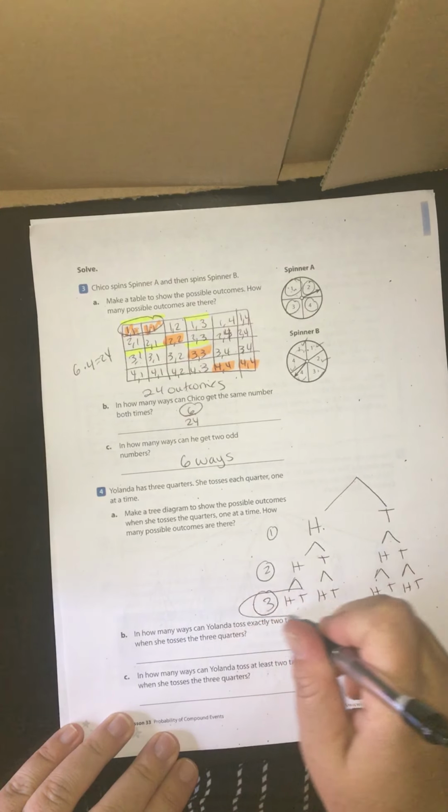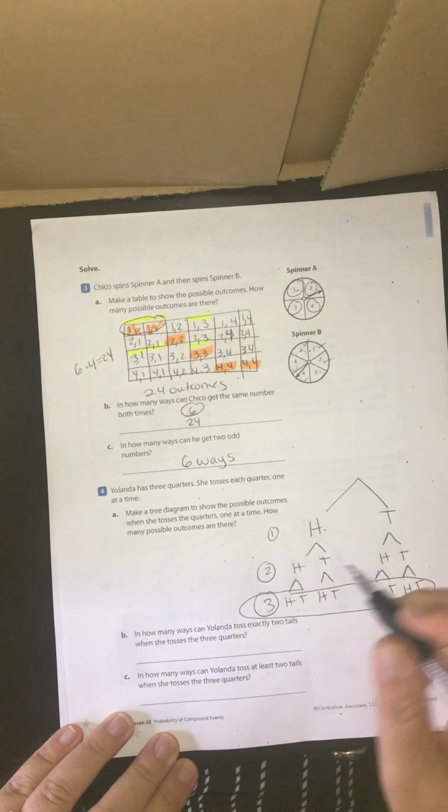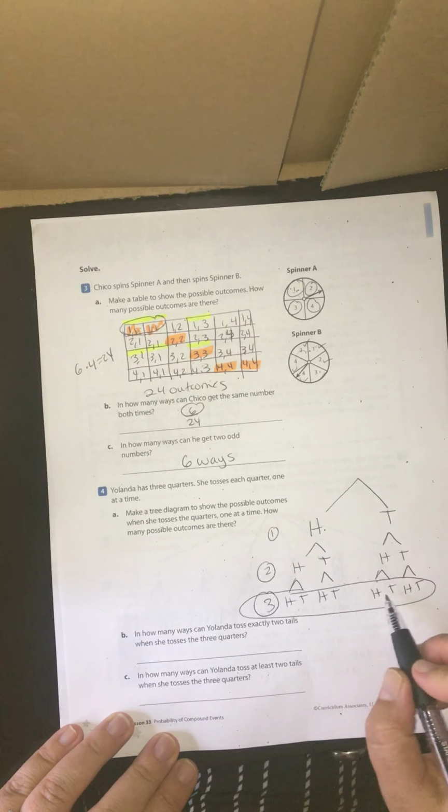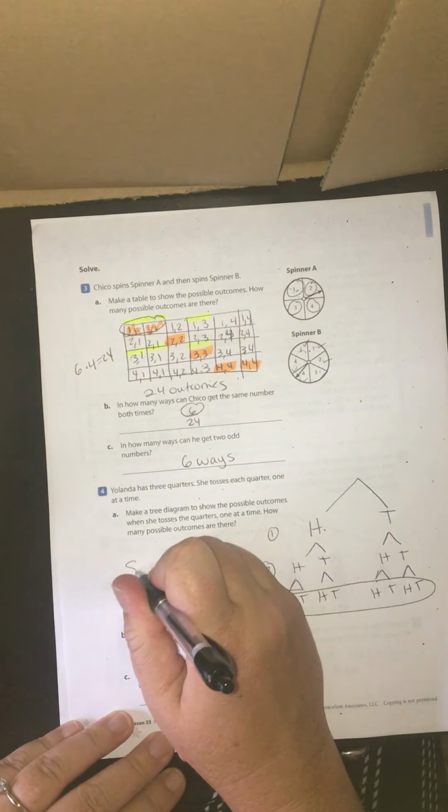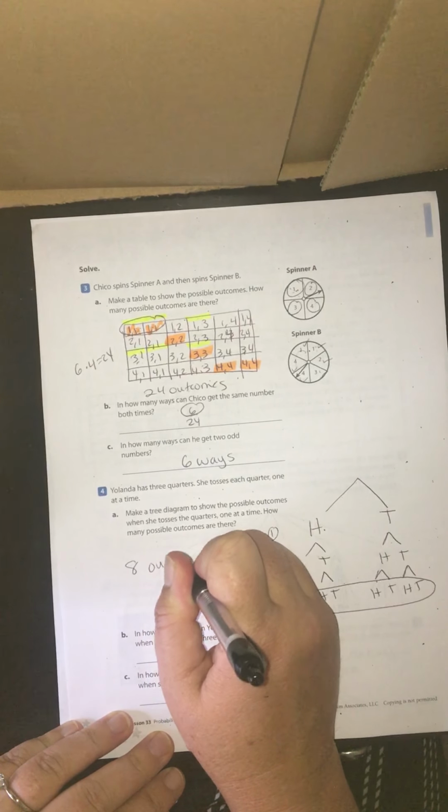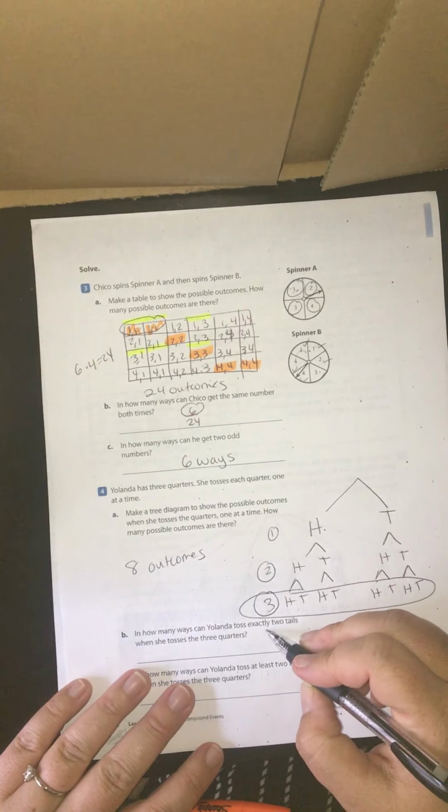That's the third one. How many possible outcomes are there? The bottom is your possible outcomes for everything. So 1, 2, 3, 4, 5, 6, 7, 8. 8 outcomes. How many ways can she toss exactly 2 tails when she tosses the 3 quarters?